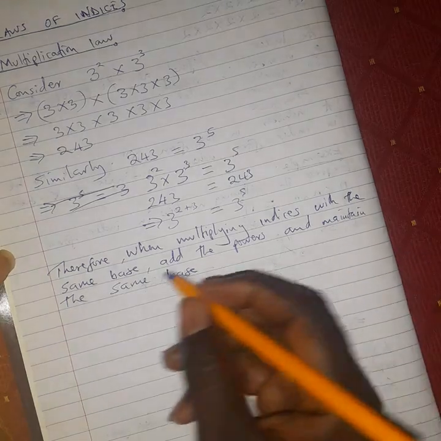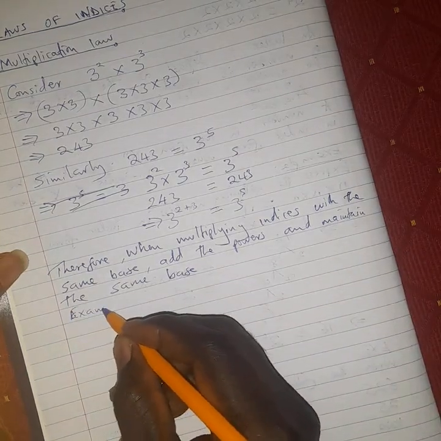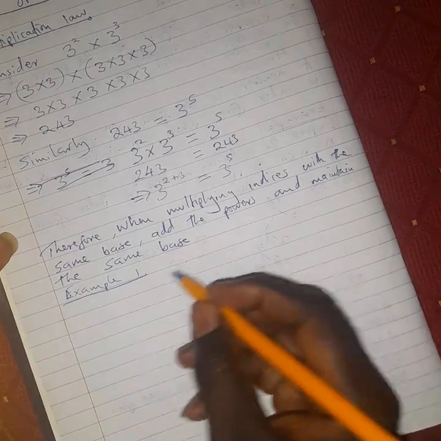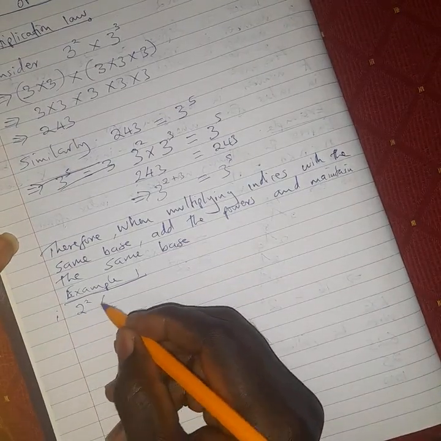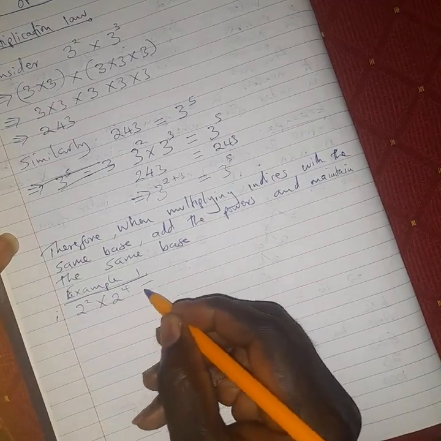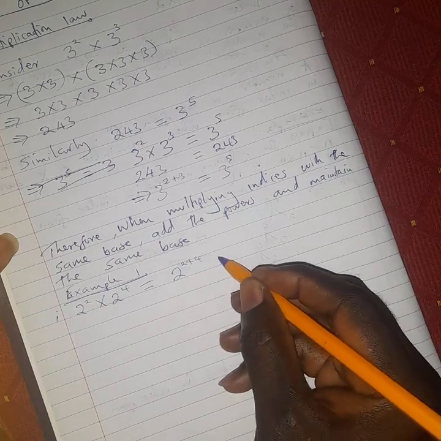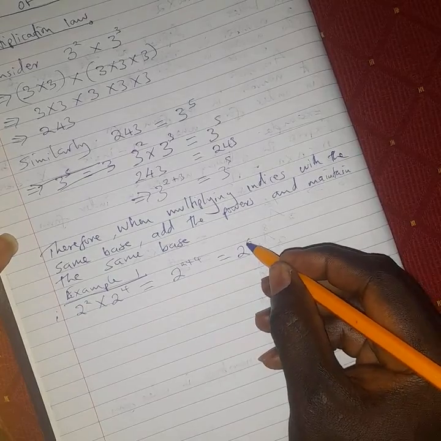Example, or in general, let's first do an example. Example 1, if you have 2 power 2 multiplied by 2 power 4, this is the same as 2 raised to power 6.